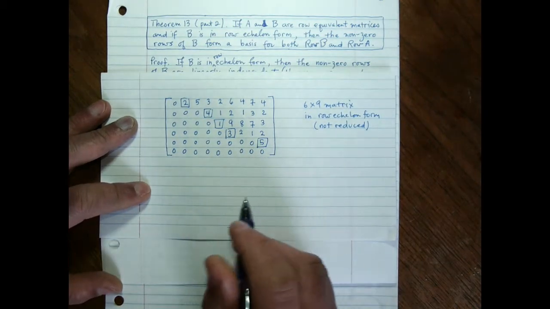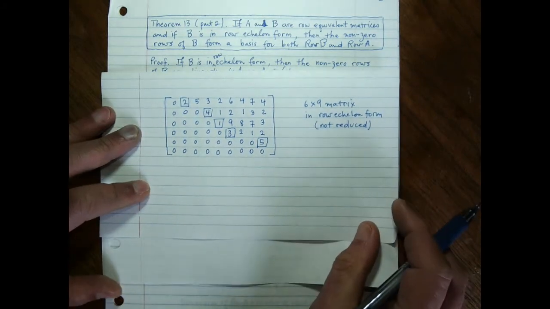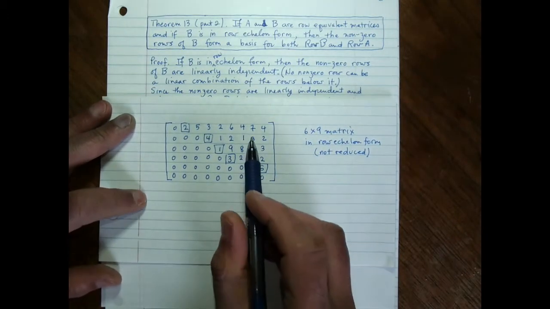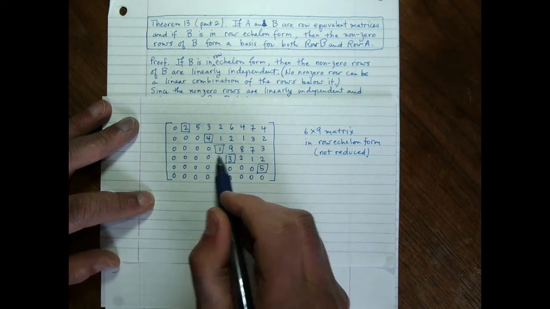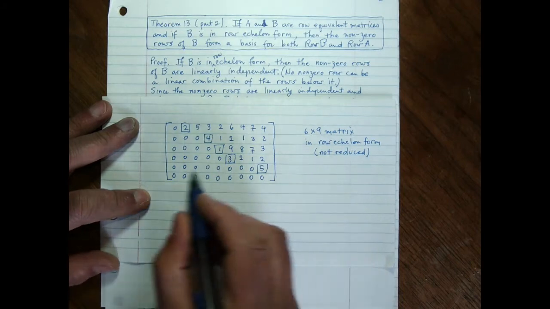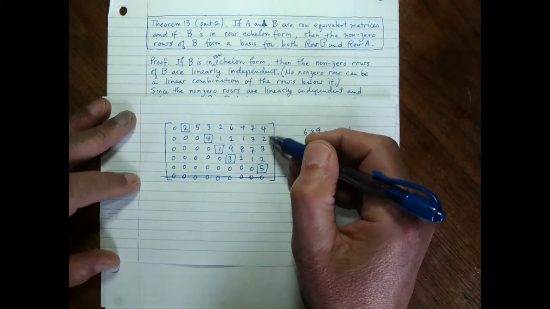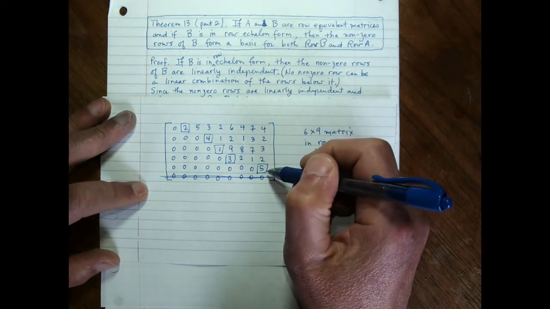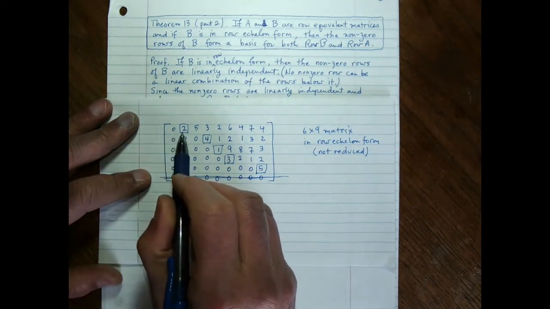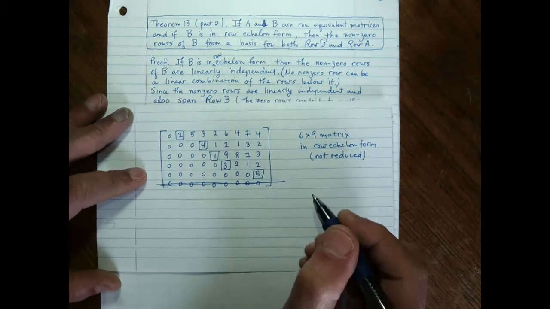Okay, and so there's 1, 2, 3, 4, 5 pivot columns, 5 pivot rows, and so what we're saying is when a matrix is in row echelon form like this, if we remove the zero rows, the remaining rows, thought of as vectors, are linearly independent. And they're going to be vectors in R9, right? The rows are elements of R9.